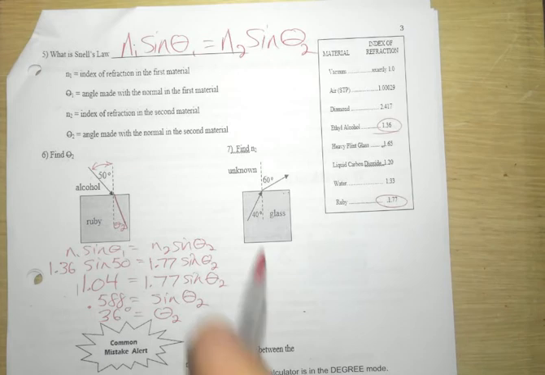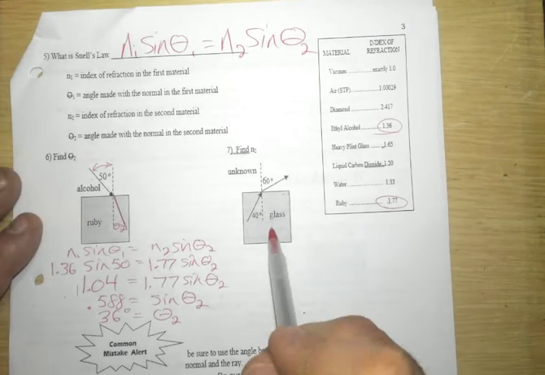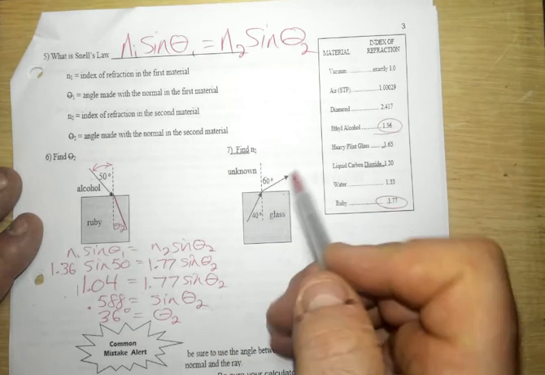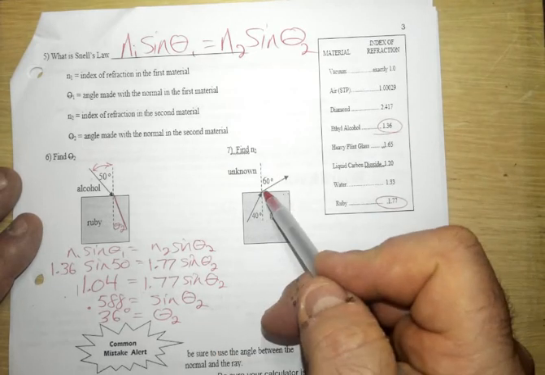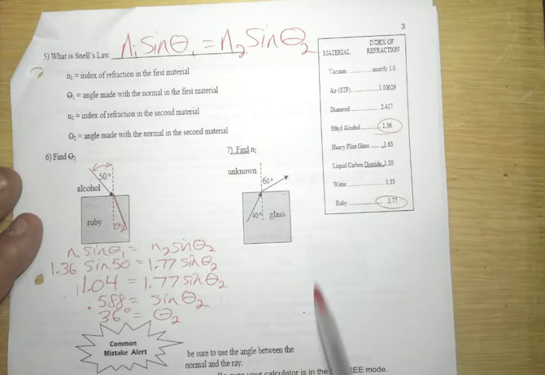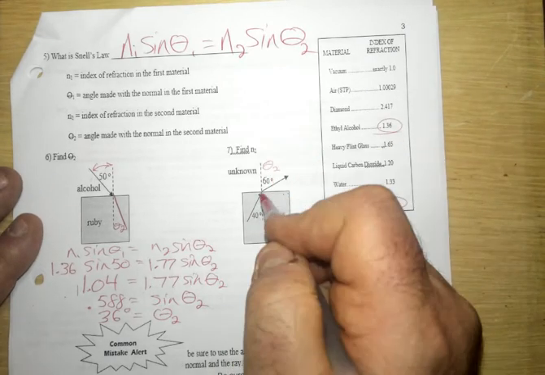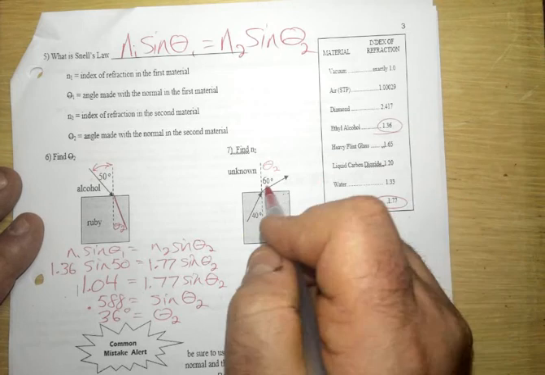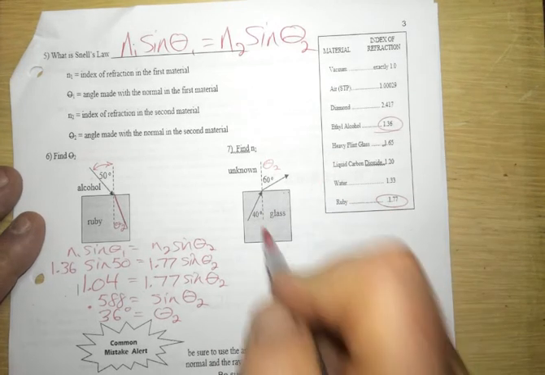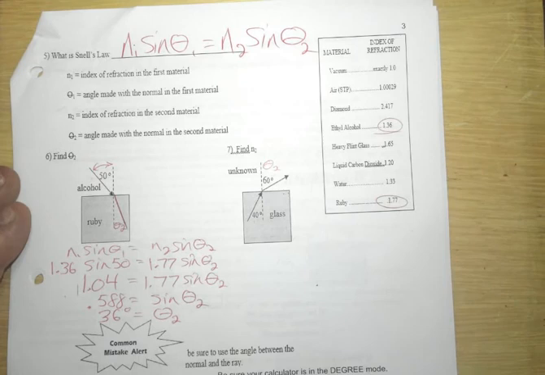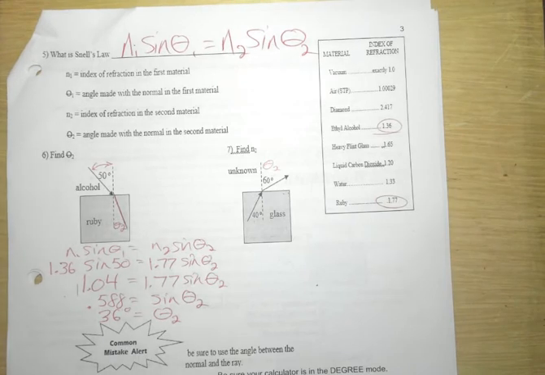Okay, next one. We want to find the index of refraction for this unknown material. It's going from glass into something unknown. Well, it is a bigger angle here. This theta sub 2, the second material that it's in, is a bigger angle than the initial, so we know that it has a bigger speed. It's going to be less dense than glass, but there's lots of things that are less dense.